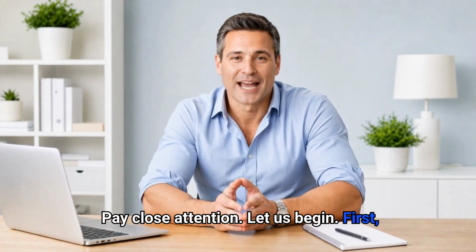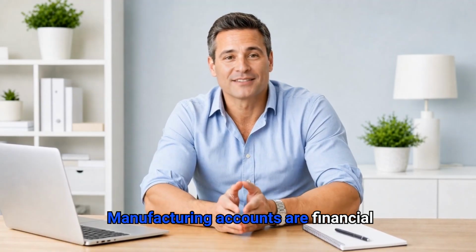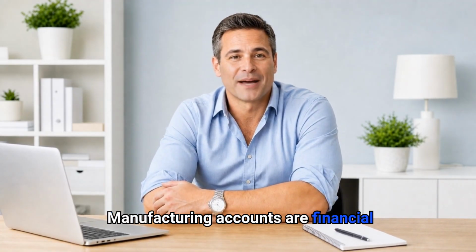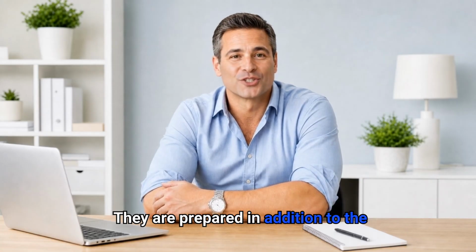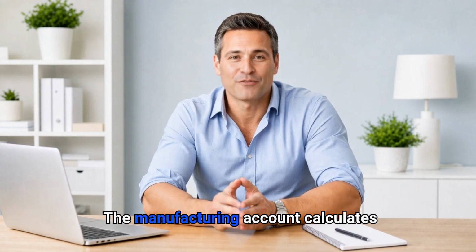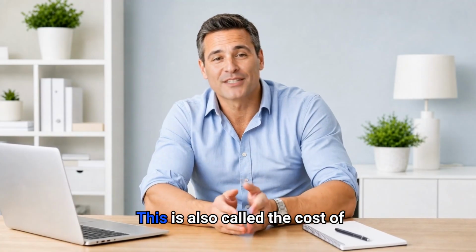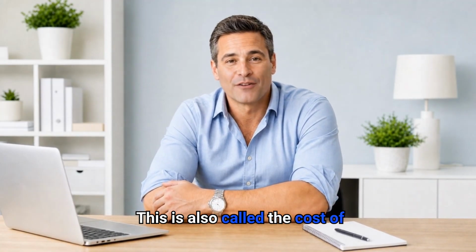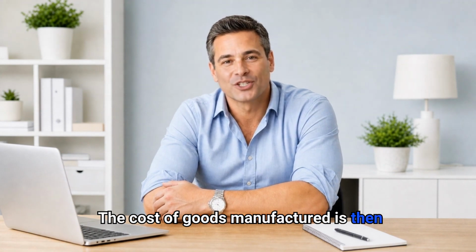First, let me recap what manufacturing accounts are. Manufacturing accounts are financial statements prepared by manufacturing businesses. They show the cost of producing goods. They are prepared in addition to the trading account, profit and loss account, and balance sheet. The manufacturing account calculates the cost of goods manufactured. This is also called the cost of production. The cost of goods manufactured is then transferred to the trading account.